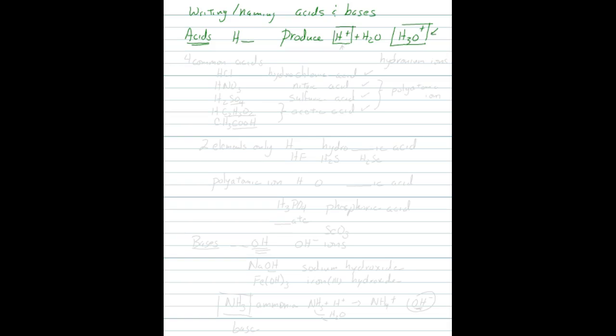In real life, it's this. This is radioactive, this is not. So you get a lot of hydronium ions if you have an acid. So most acids, not all, but most acids start with an H. There are four common strong acids, or four common acids that we will use in our chemistry laboratories.